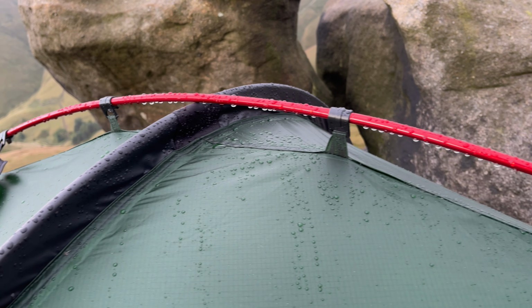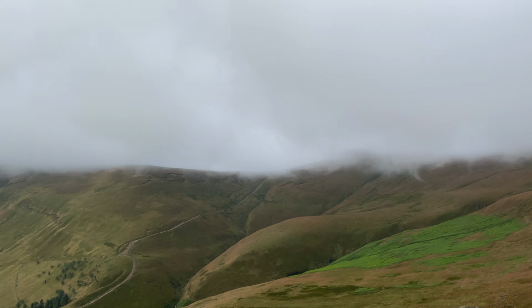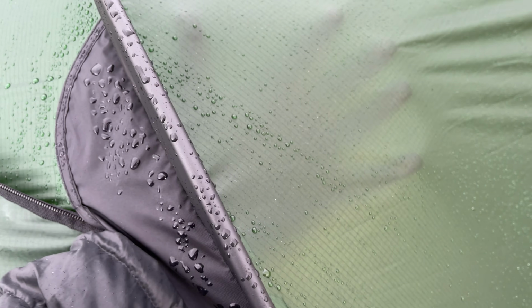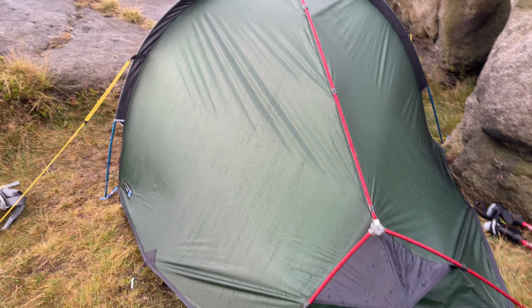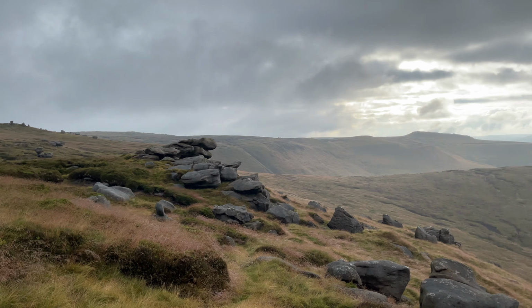So it rained quite a bit last night. The wind couldn't make its mind up from being very blustery to nothing at all. Some low cloud rolling in there, look. It's trying to rain a little bit now as well. There's a tiny bit of moisture inside the tent. Very little though. So the vents did the job last night. Didn't get up in time for the sunrise.